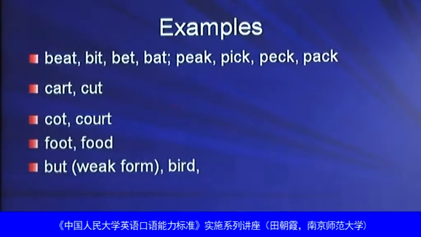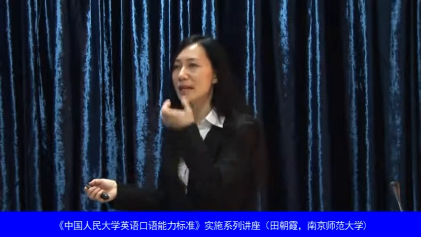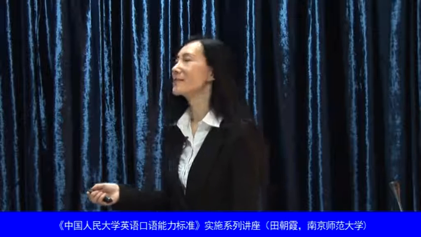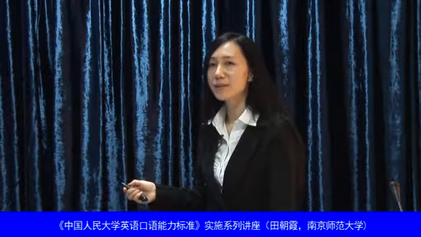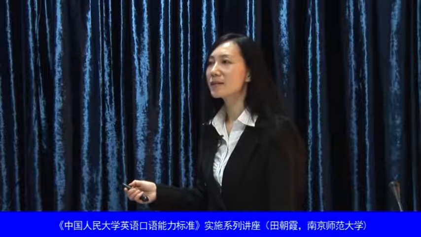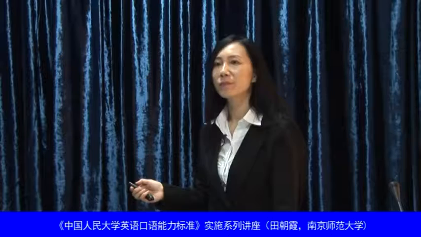First one, the long vowel with spread lips: beat. This one, bit. Also pay attention to the beginning consonant, how the voiced consonant is pronounced.